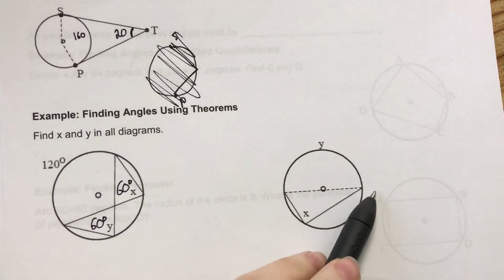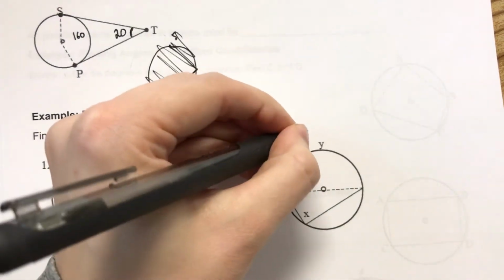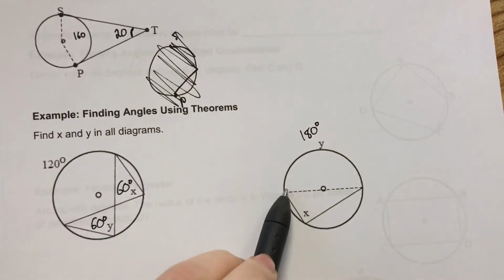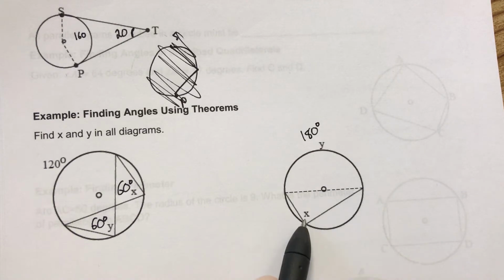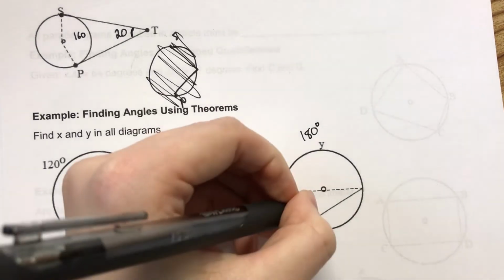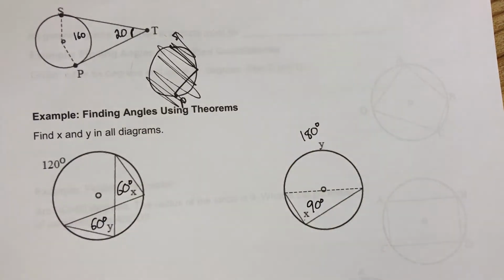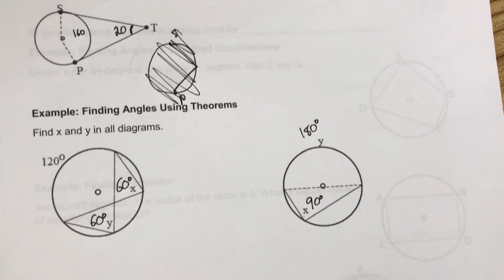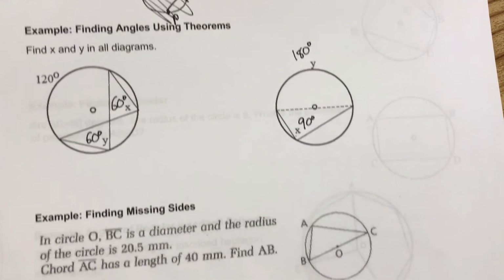Here we have a diameter, which means we know we have a 180-degree arc, and we have an angle that is inscribed onto the diameter, onto the semicircle, so we know that's a 90-degree angle from the theorem we just saw. All right, down here we're going to find some missing sides of a triangle.